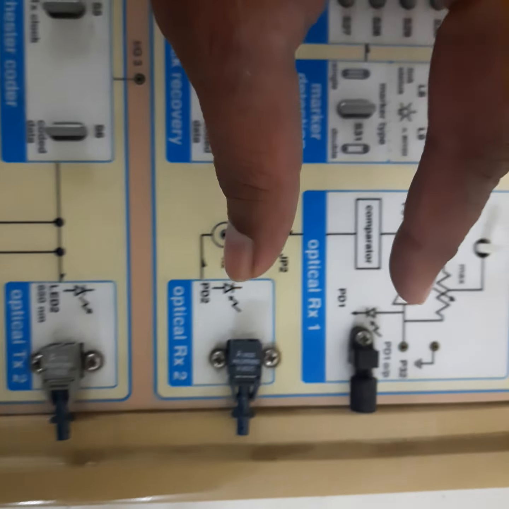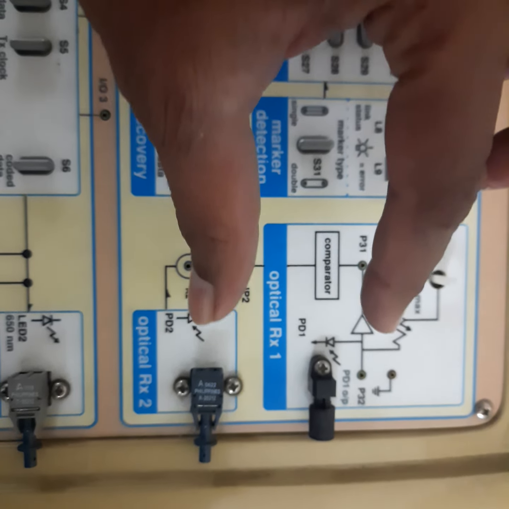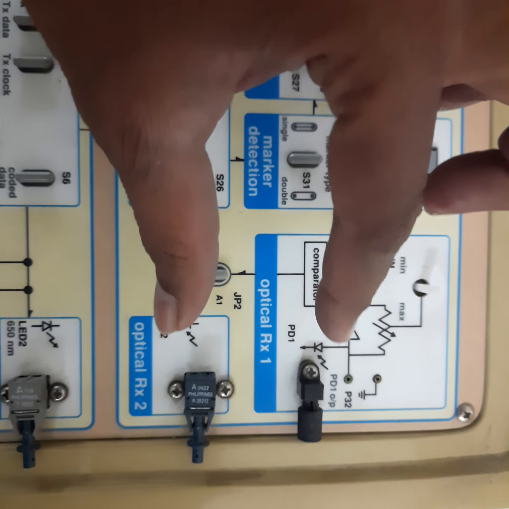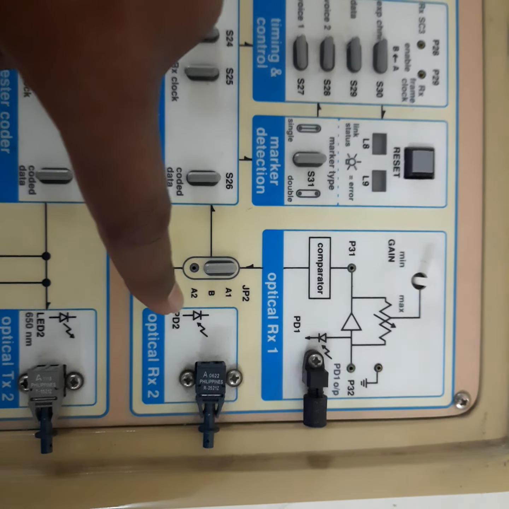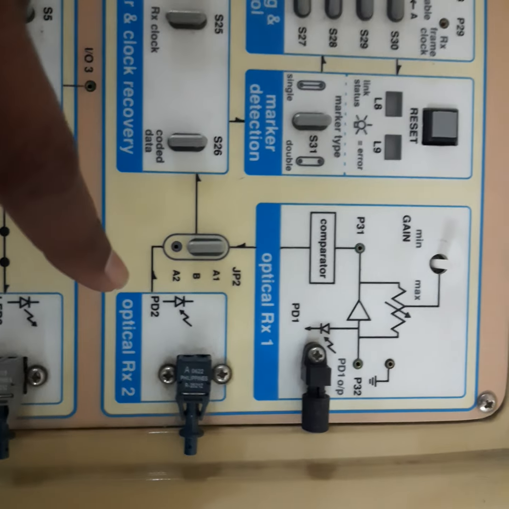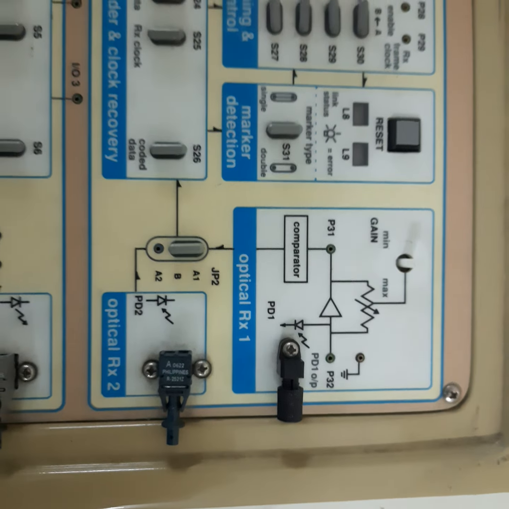At the receiver section, we have two detectors. The receiver part is governed by the detector. We can see that there is PD1 and PD2, photodetector 1 and photodetector 2. So this forms the receiver section.